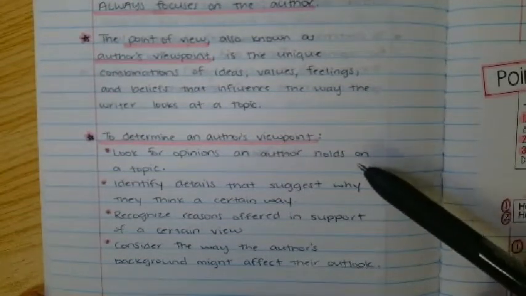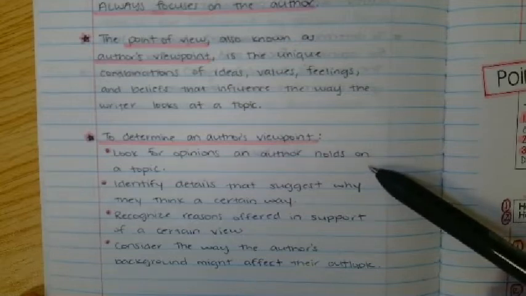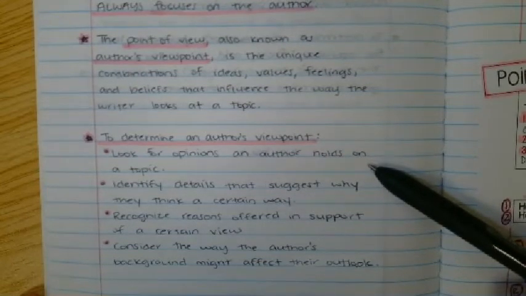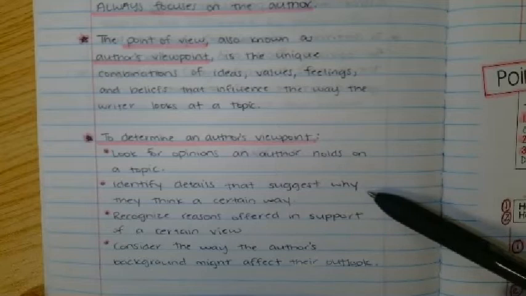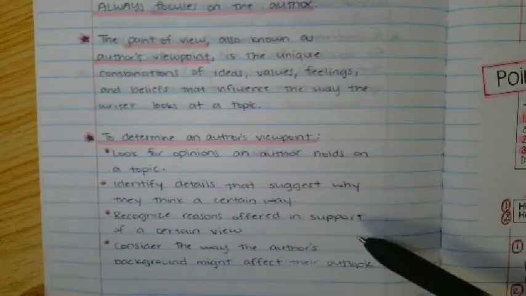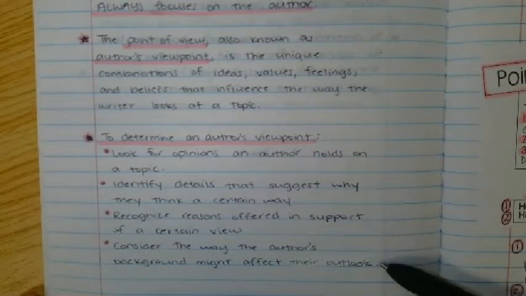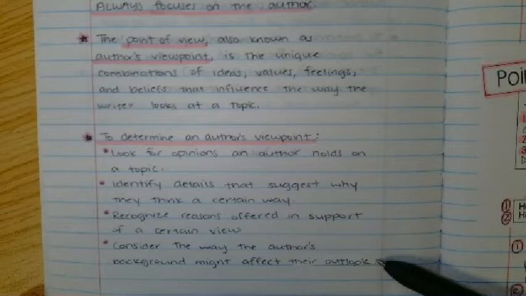First, you're going to have to look for opinions an author holds on a topic. You're going to see this a lot in persuasive writing. Next, you're going to identify details that suggest why they think a certain way. So any supporting details are going to show how they feel about the topic. Then you are going to recognize reasons offered in support of a certain view. And then finally, you are going to consider the way the author's background might affect their outlook.